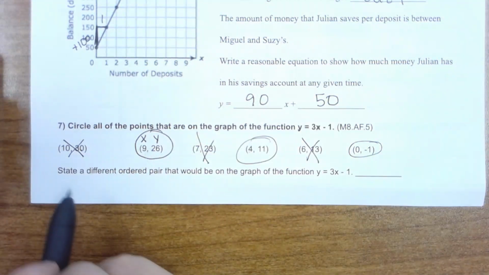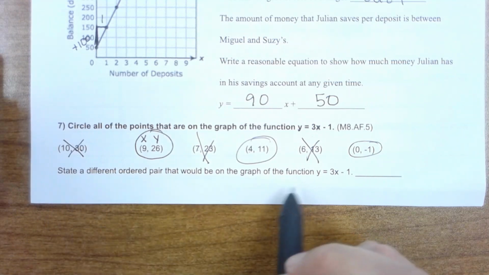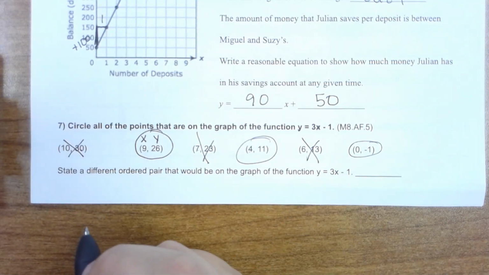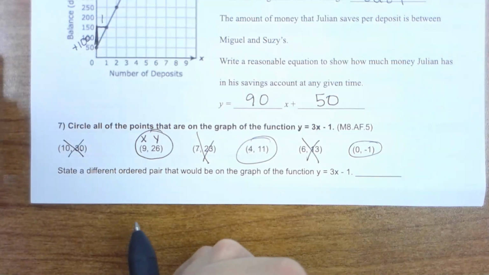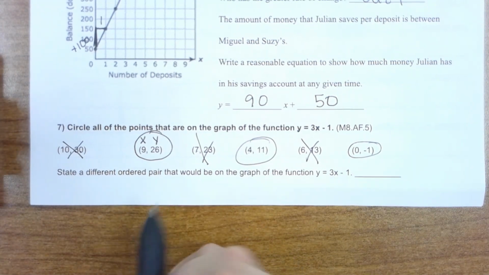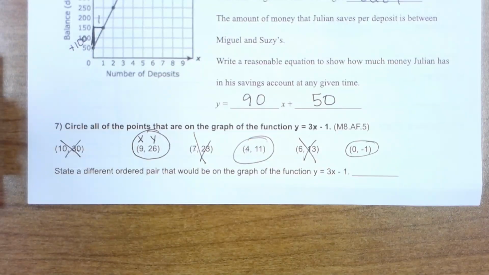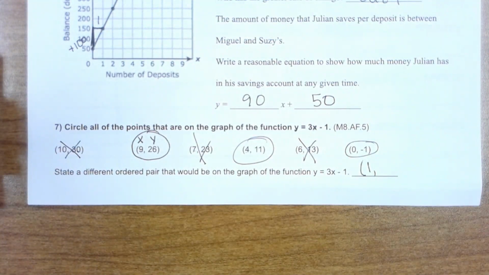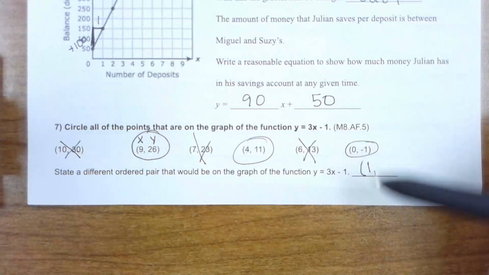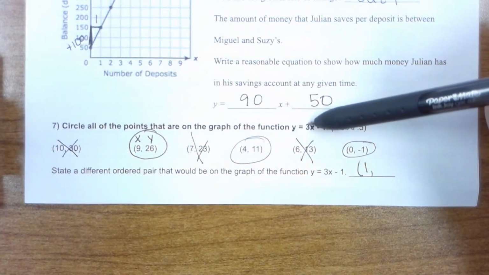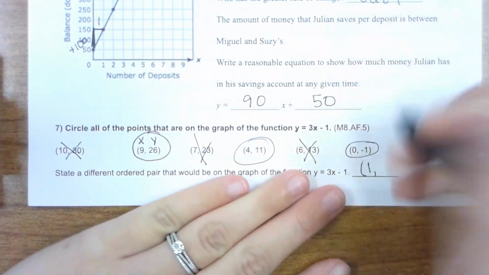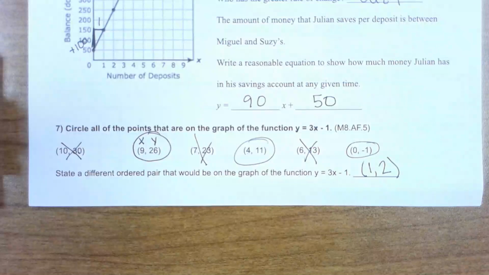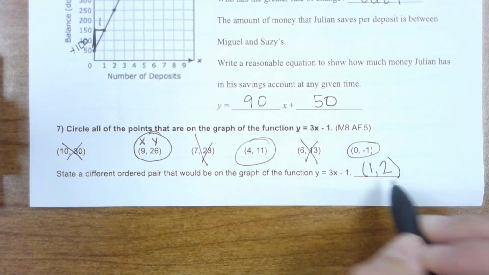All right, and then lastly here, they want us to state a different ordered pair that would be on the graph of that function. So you can pick any x value that you want. Your first number doesn't matter. So you just can't choose the same ones that they did up here. So I'm just going to pick a small, easy number here, and I'm just going to pick an x value of 1. So all that you have to do now is just figure out what your y value is. So when you plug in 1, 3 times 1 is 3, minus 1 would give me a y value of 2. So again, you can pick whatever x value you want. Just make sure when you plug it in, you solve it to get your y value.